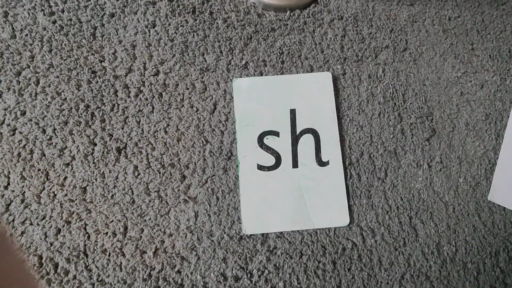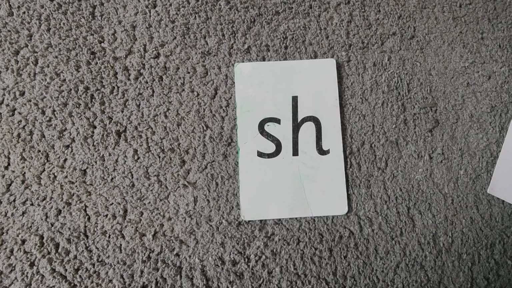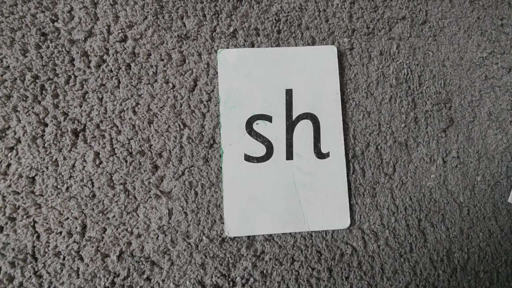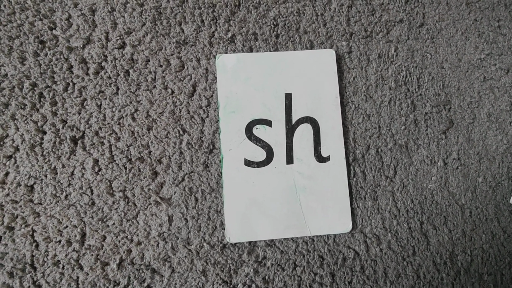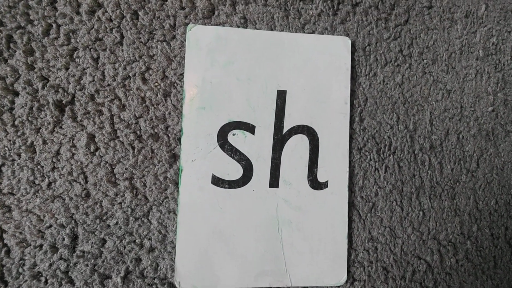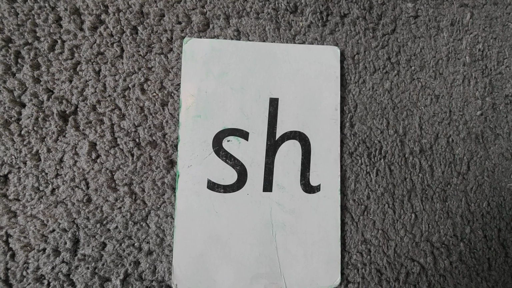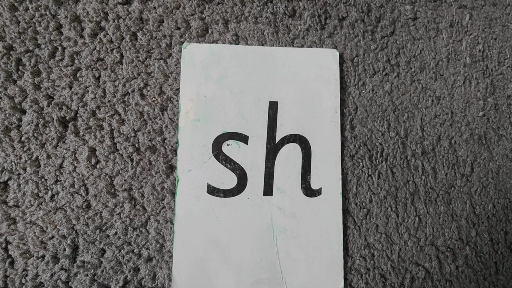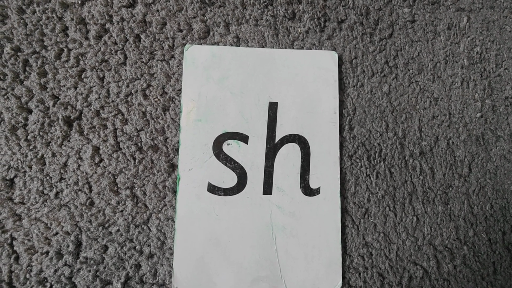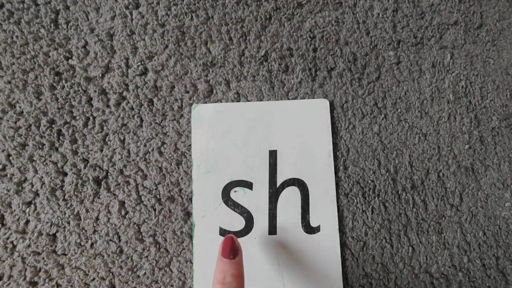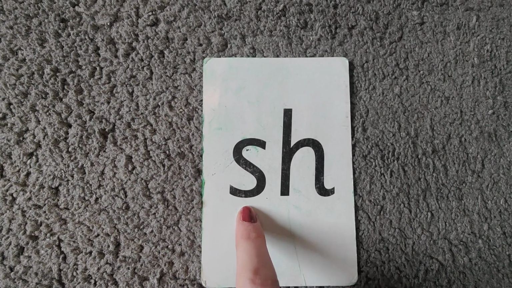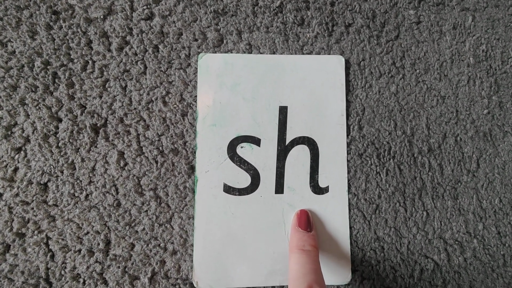So, for example, let's look at sh. We would ask the children, what letters can you see? And we would break the sound sh down, and we want the children to recognise that there are 2 letters here. We can see the letter s and the letter h.